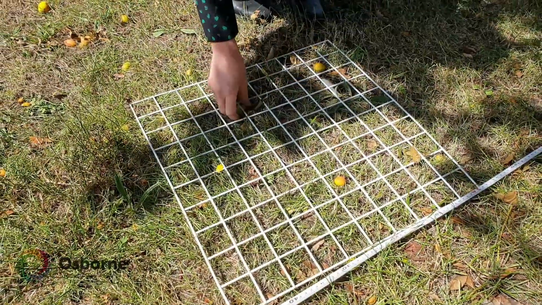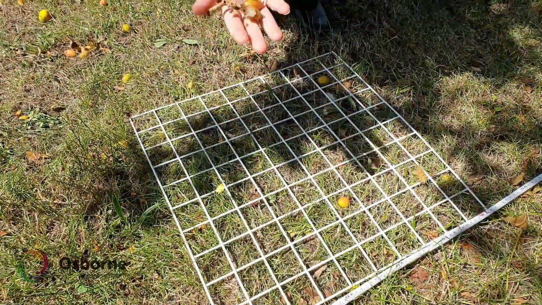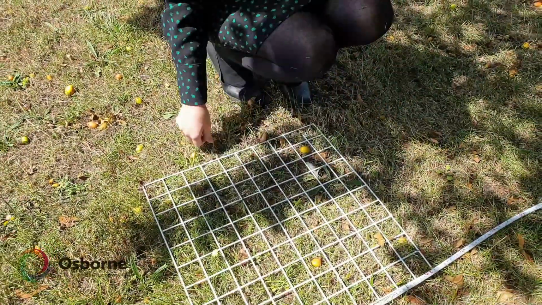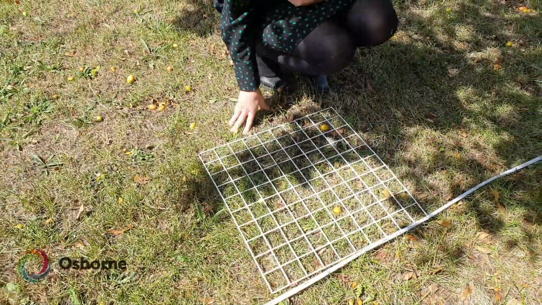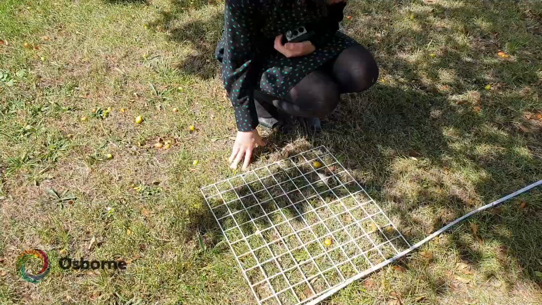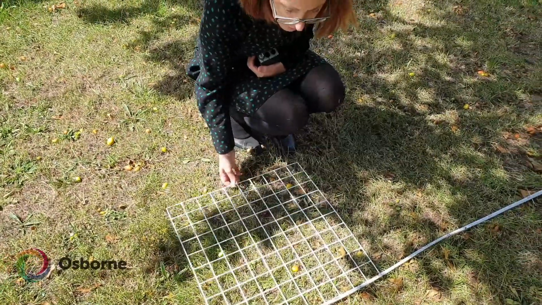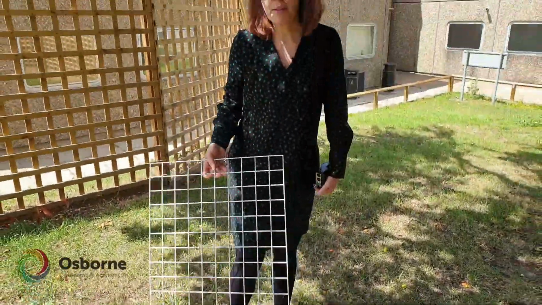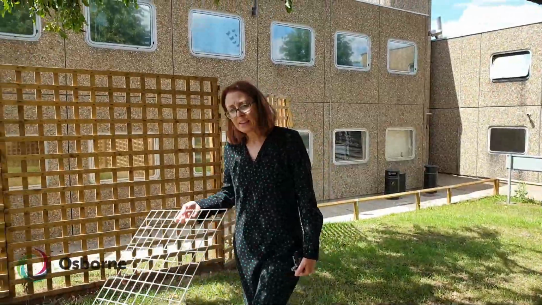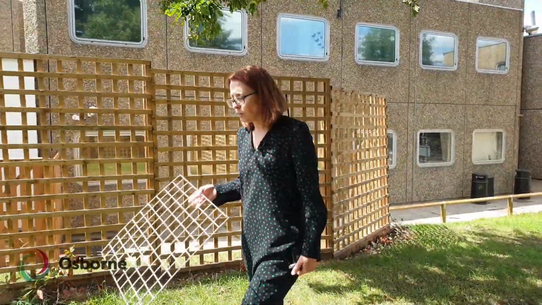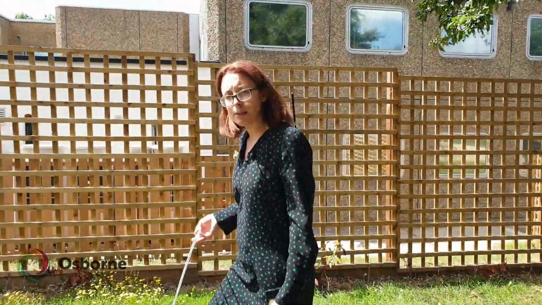Now I can ignore things like this, which have just fallen off the tree below. I move them out the way because ultimately they are not living on the ground, they're just fallen from the tree above. So I've done my measurements at 2 meters, I'm now going to move on to 4 meters, and then I'm going to move on to 6 meters all the way until we get to our 20 meter mark.